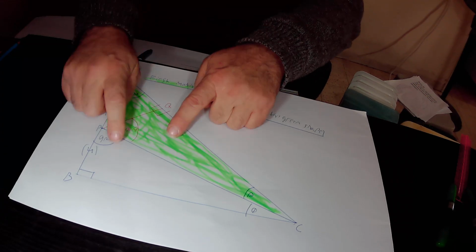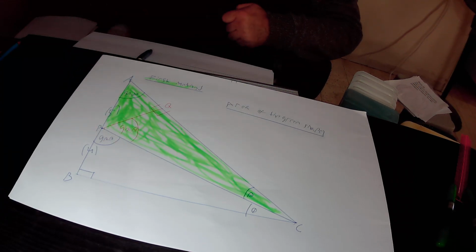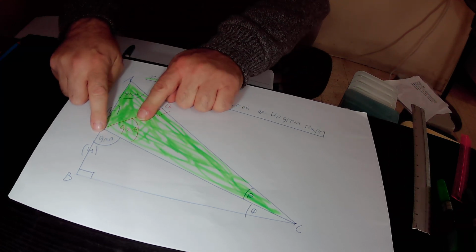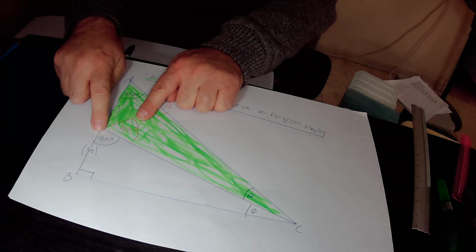Why can those two triangles coincide? First of all, those two angles are both equal to 90 degrees minus theta, and therefore they are equal to each other.